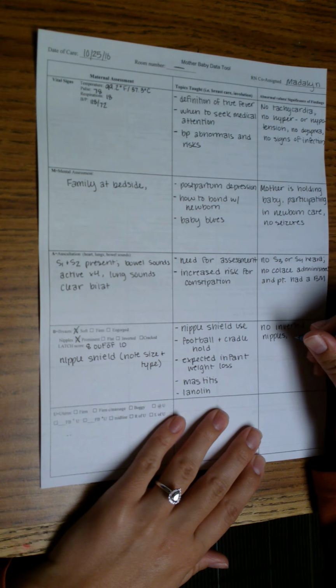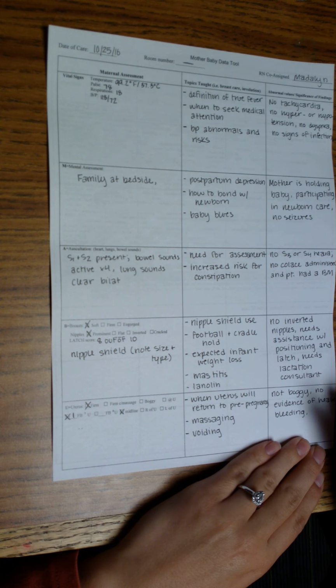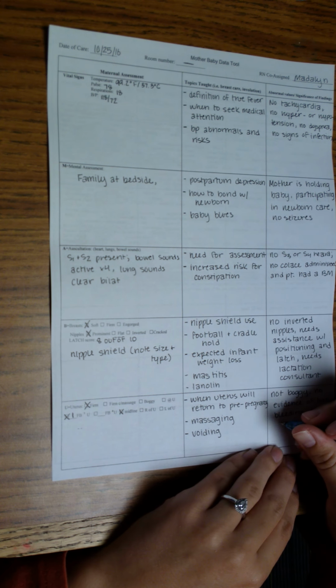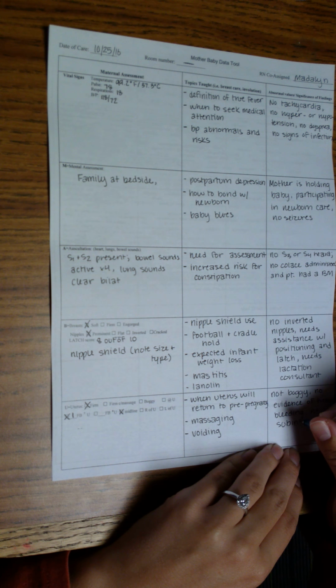For abnormals, if the uterus is boggy, we know that that is abnormal and significant. You need to note if there's evidence of an atonic uterus or heavy bleeding. You also want to talk about the evidence of subinvolution. So although there was no abnormality with this mom's uterus, we need to talk about why there's no abnormality. It's not boggy, meaning that there's currently no risk for postpartum hemorrhage related to the uterus.